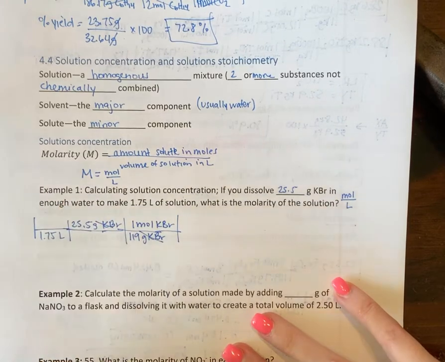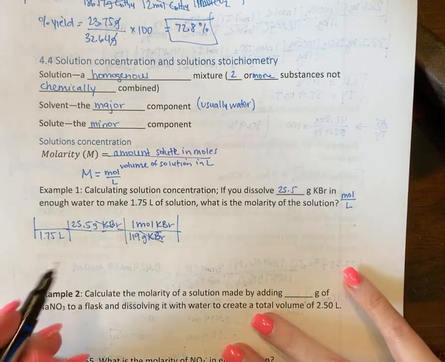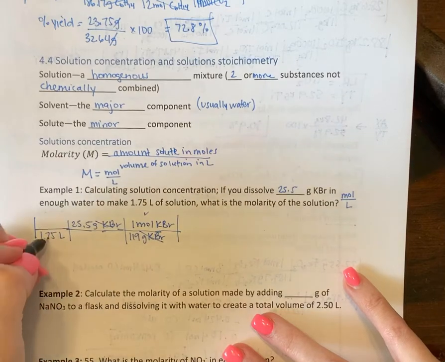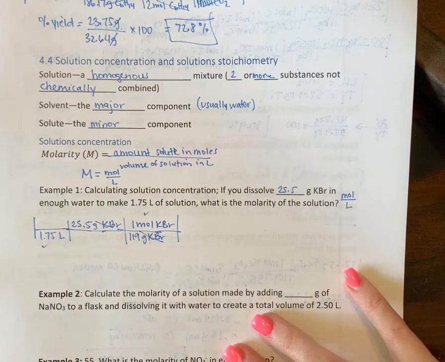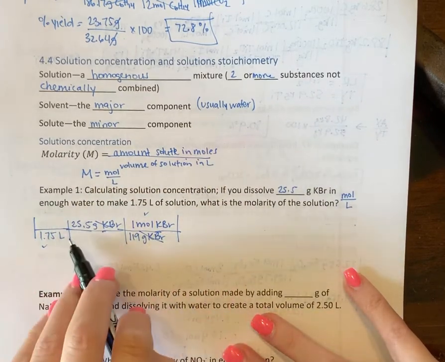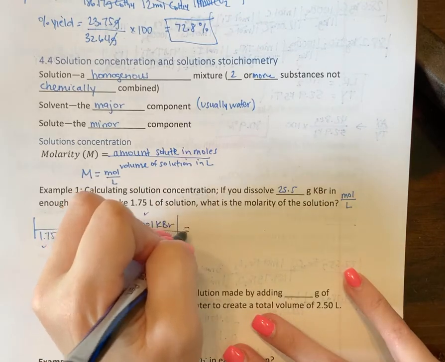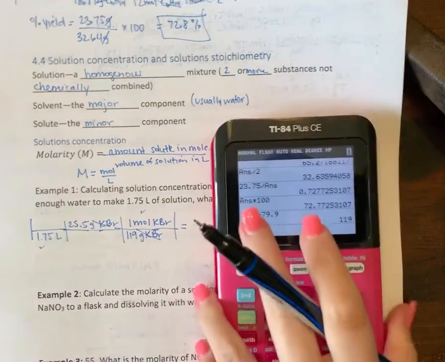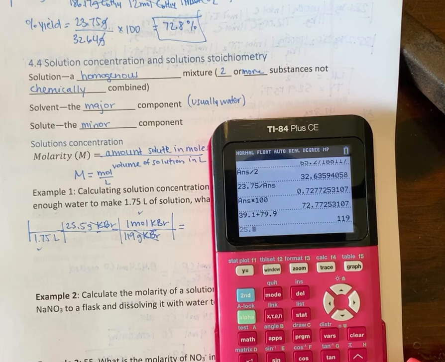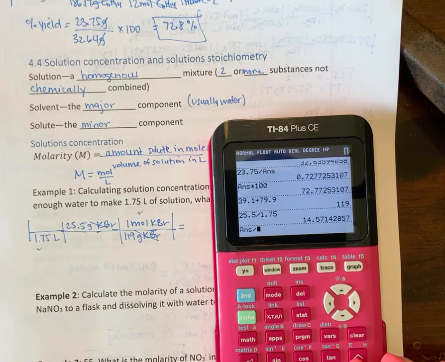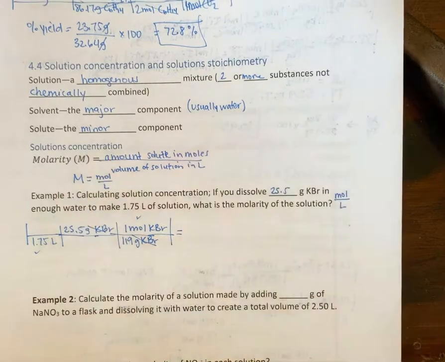Okay, grams cancel out. Now, do a unit check. We want moles in the top. Moles is in the top. Liters are in the bottom. Again, it doesn't matter which order you put this in. So let's multiply it out. 25.5, nothing else in the top, divided by 1.75, divided by 119. So 0.122.